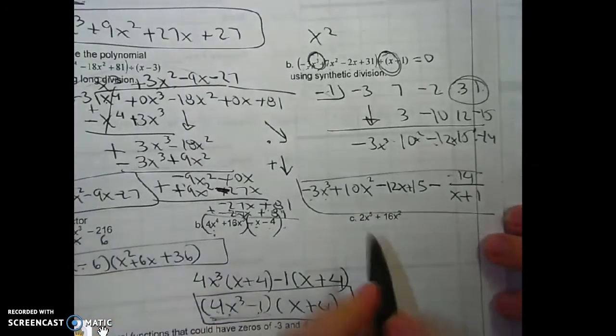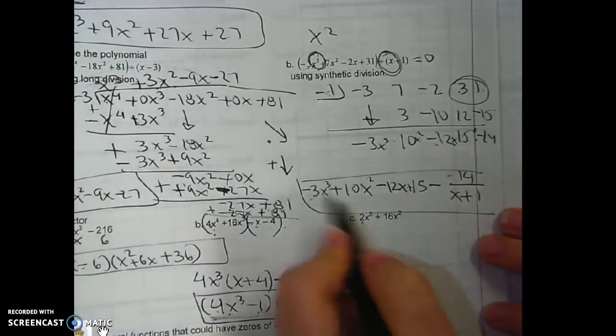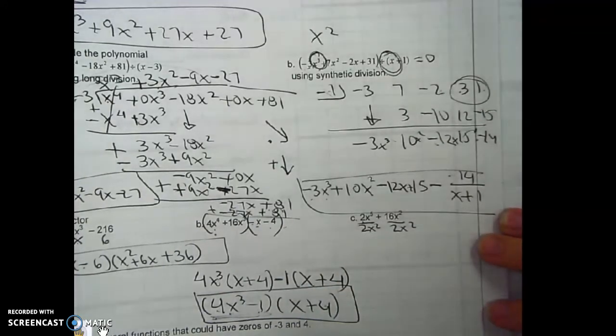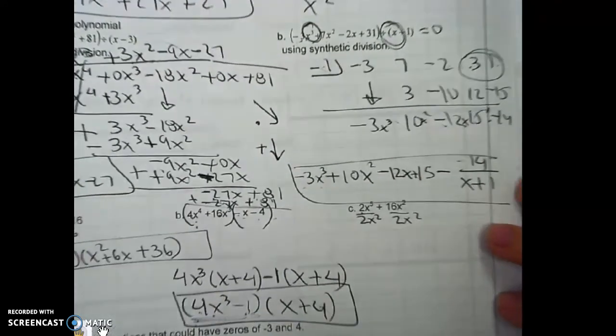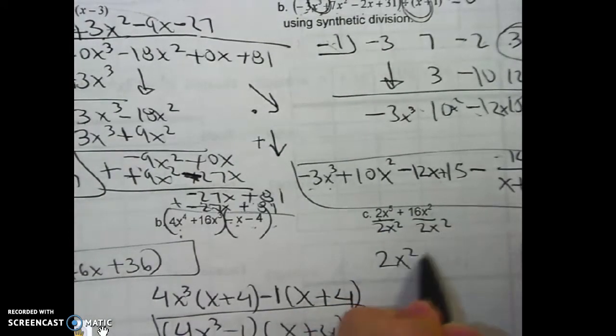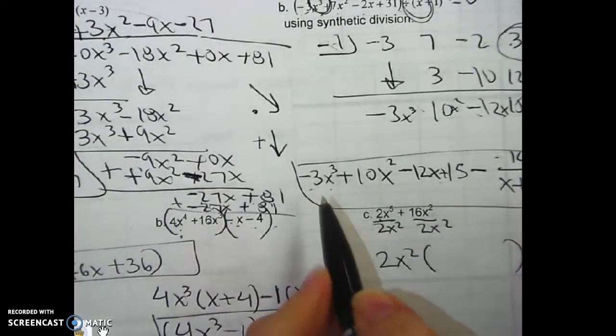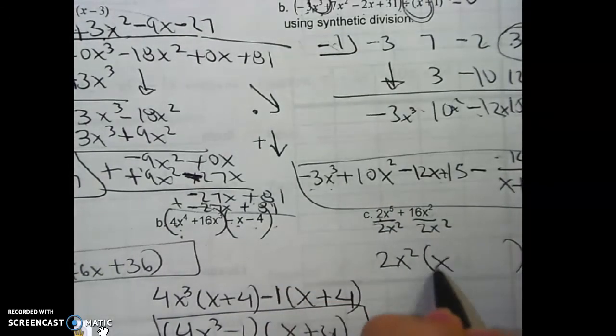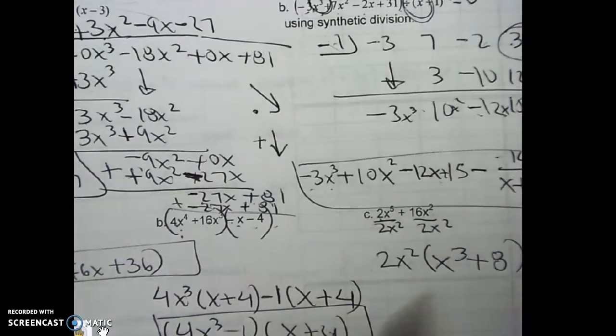Let's go to this one. They both have a 2, so some of you might go like this. Let me zoom that in a little bit. So that would be 2x squared, but don't multiply it out. I mean, don't divide it out and throw it away. We're not solving. And there's an x. I'd be left with x cubed plus 8.